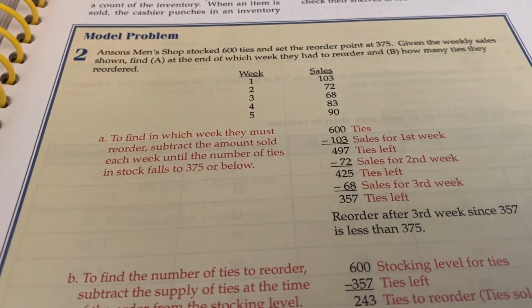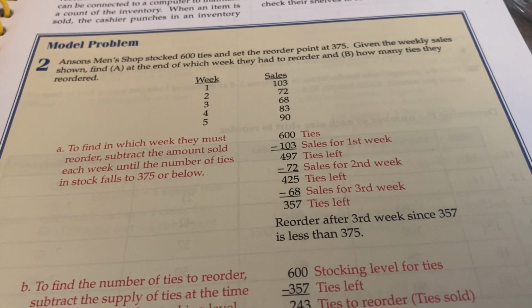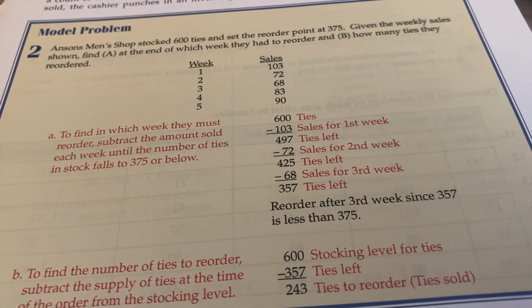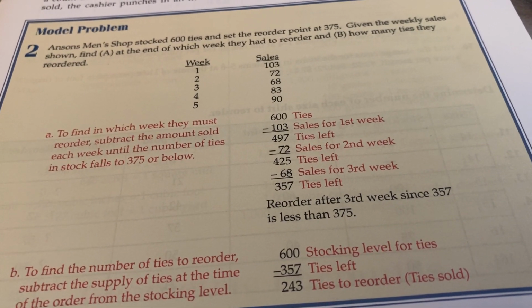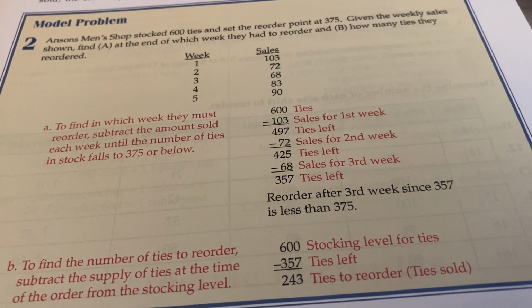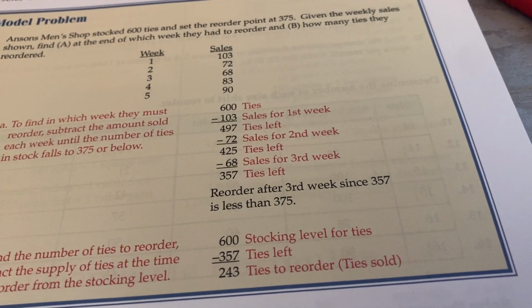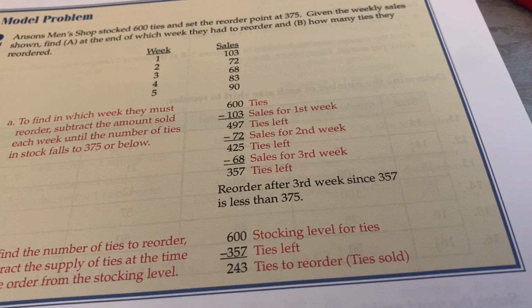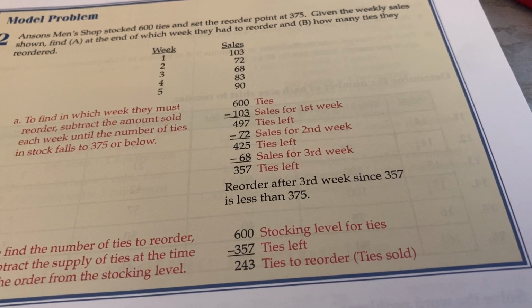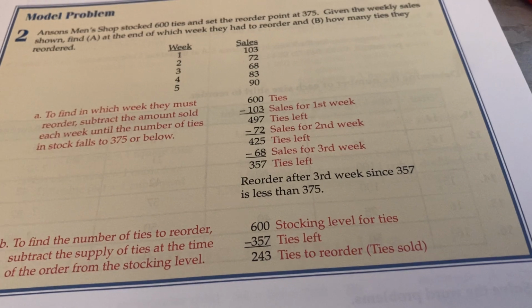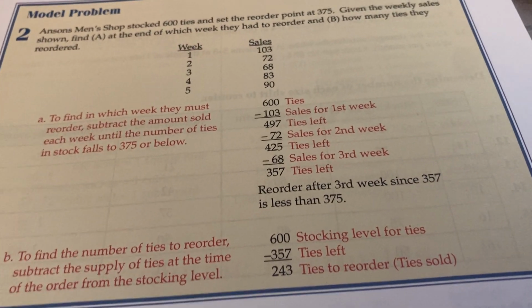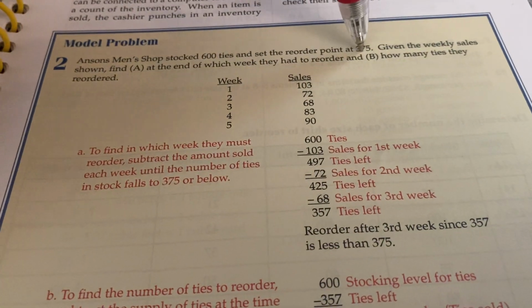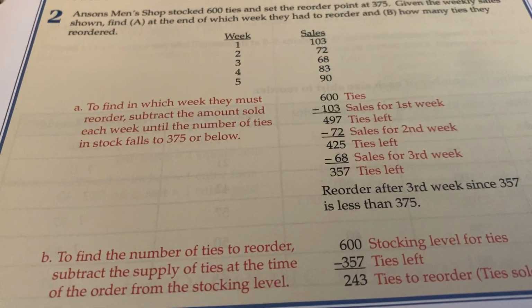So you have 600 ties and you subtract 130 for the first week, you get 497. Then sales for the second week, you subtract those and you get 425. Then sales for the third week, now you have 357 ties left. You're going to reorder after the third week, since 357 is less than 375. So that tells you when you had to reorder. The reorder point is in your equation at 375, so you know when you have to reorder. That's pretty easy.